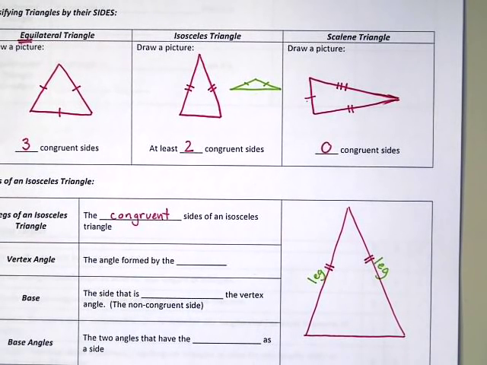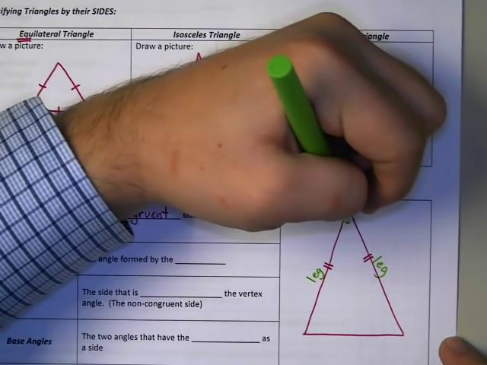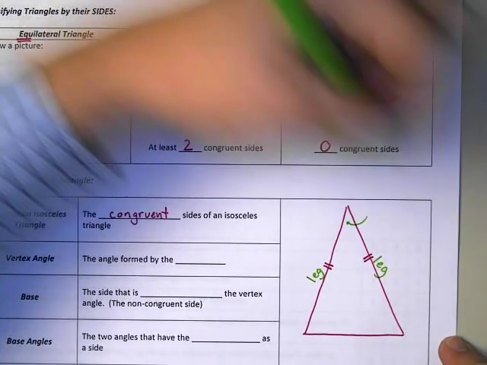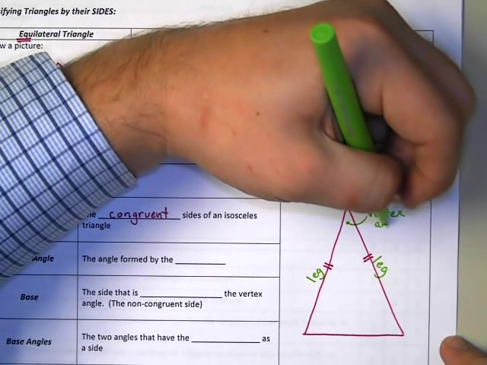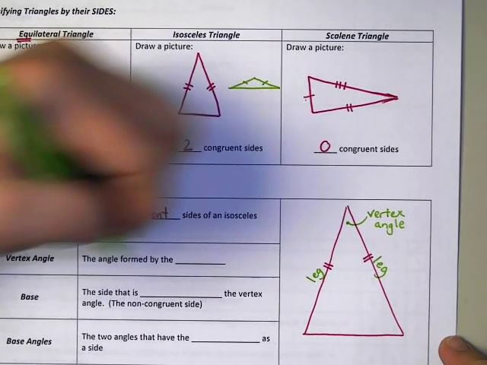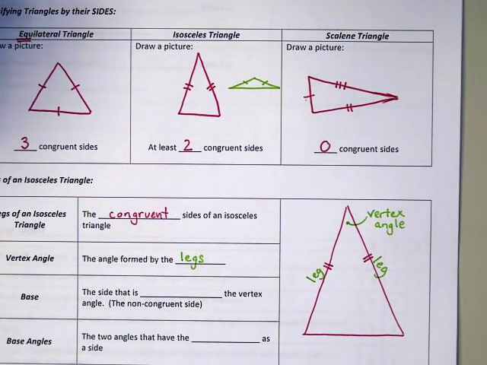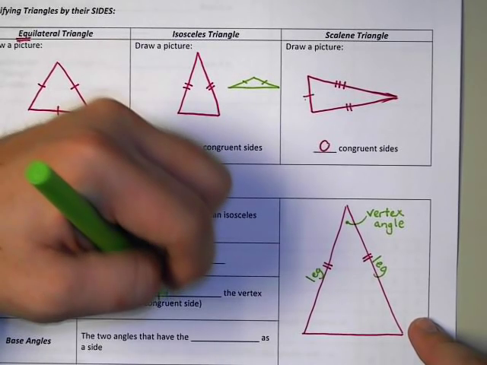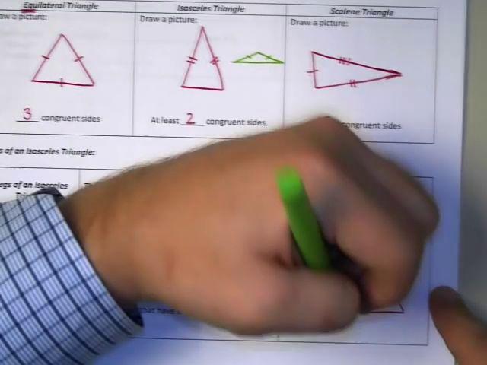Now the vertex angle is the angle formed by the legs. So if I have to find an angle that's touching both legs, hopefully you guys agree with me, that angle is right here. And we call that the vertex angle. And again, it's the angle formed by the legs. The base is the side that is opposite the vertex. So this would be my base.